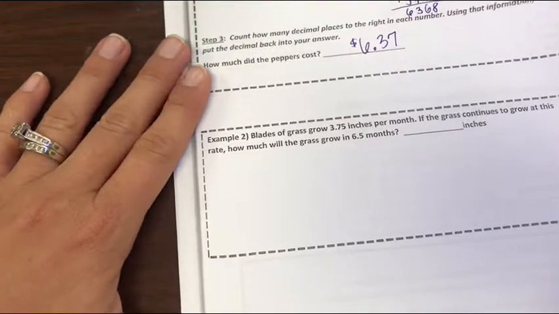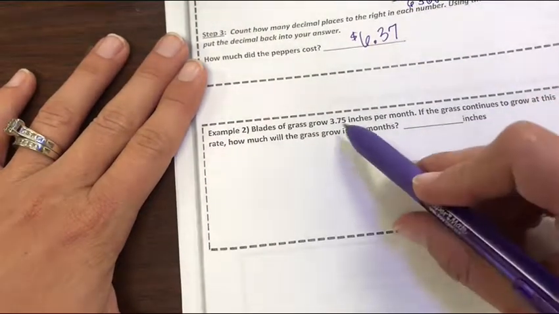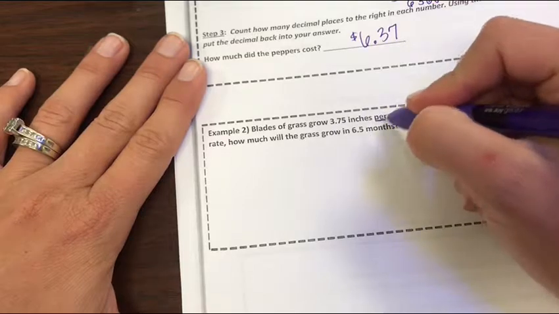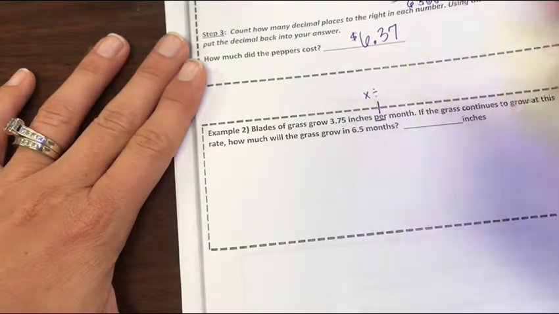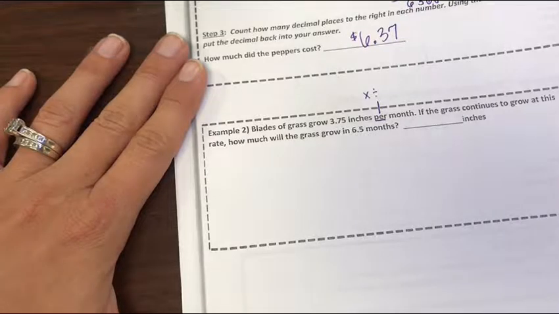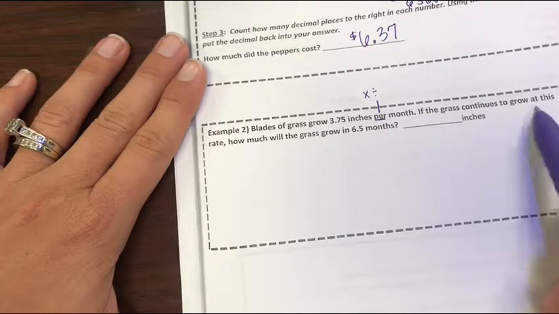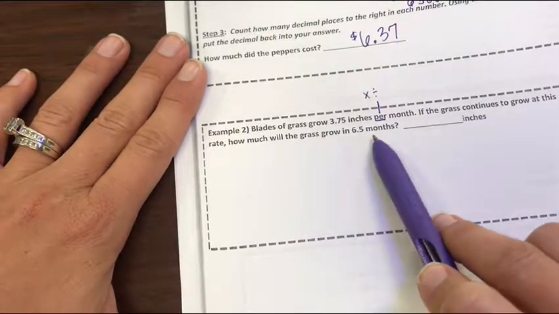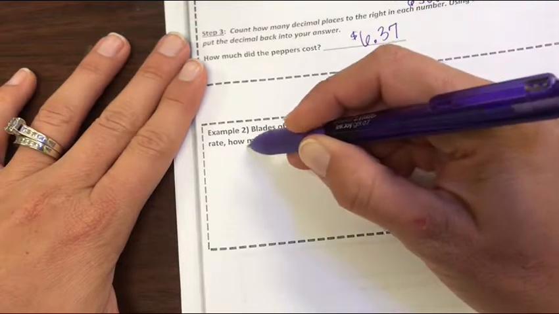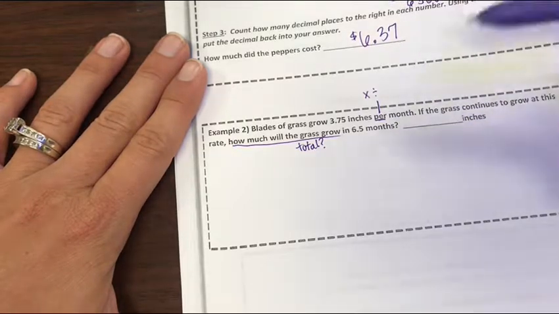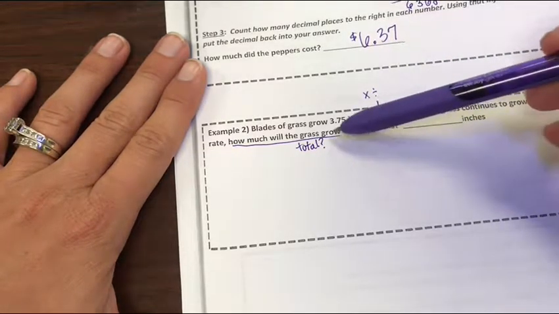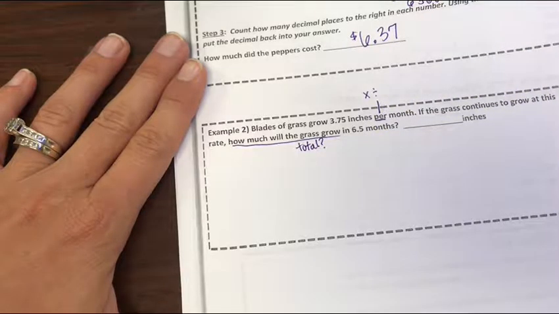All right, let's look at our next one. Example 2: Blades of grass grow 3.07 inches per month. Here we have the per again. So that means in 1 month, that's how long it grows. And again, remember, with the word per or each or every, it means groups. So we're again going to multiply or divide. If the grass continues to grow at this rate, how much will the grass grow in 6.5 months? It's asking how much total will the grass grow in 6.5 months. If it grows this in 1 month, how long will it grow in 6.5 months?